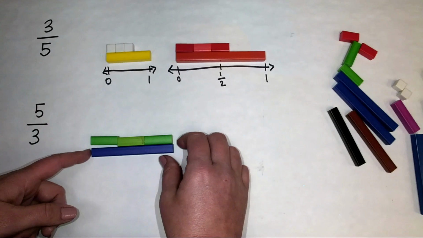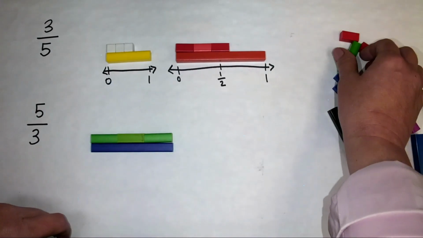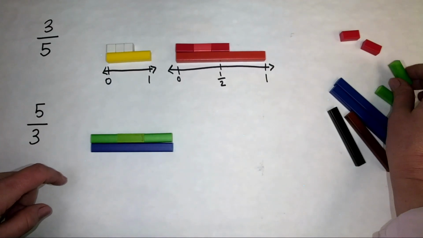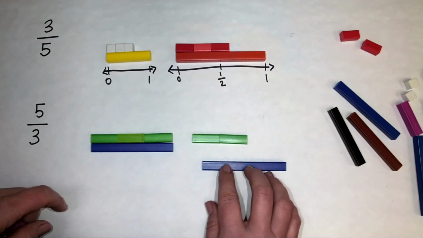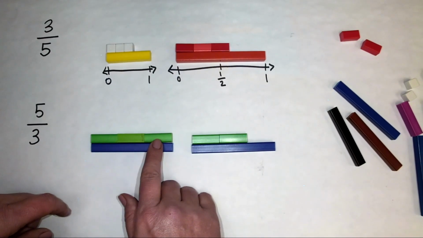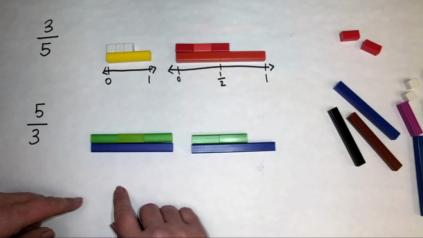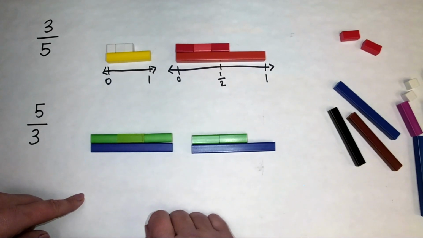How about this blue rod? Oh, there we go. So there's 3/3. But then I need 5 of those thirds. So then I'm going to show another set, and then I have the same whole. So here's 3/3 and 2/3. So together that's 1, 2, 3, 4, 5 thirds.